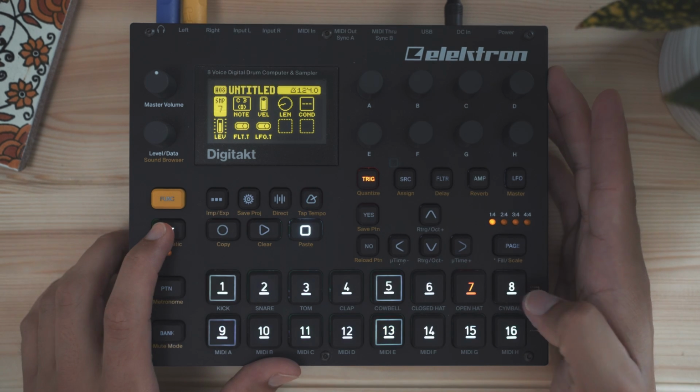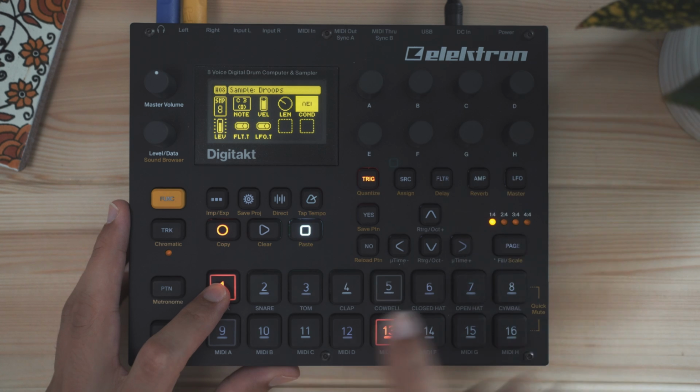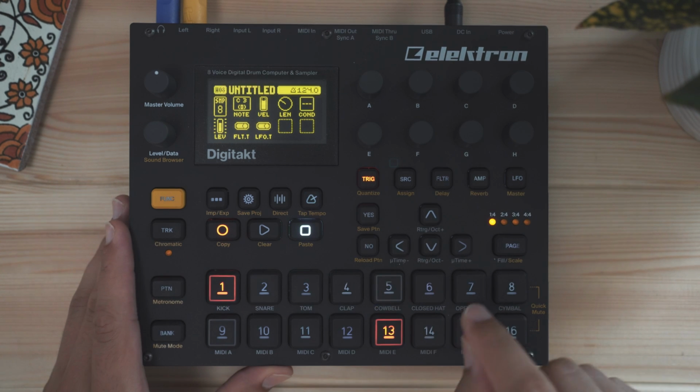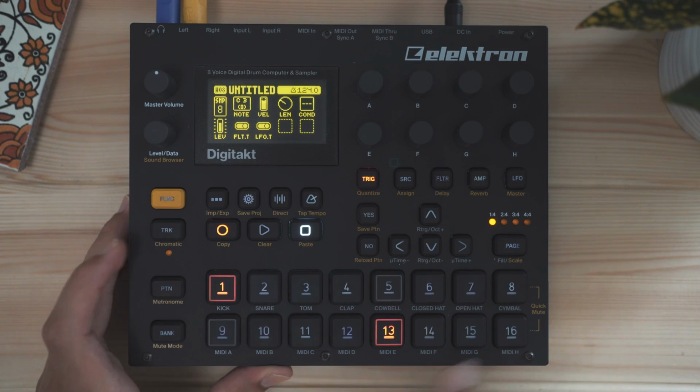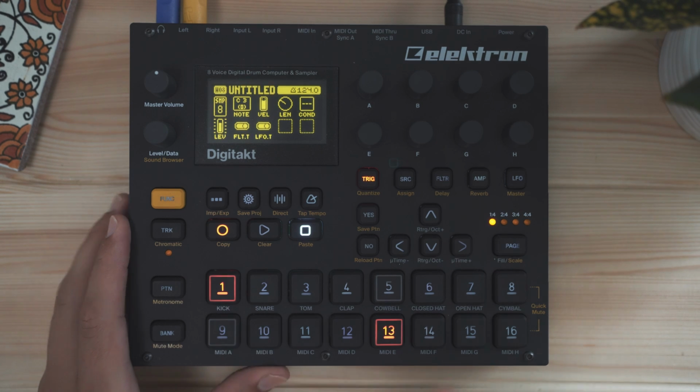And I go back to track 8, and this is set to neighbor. This will not play unless the trigger on track 7 is true. So if that 33% chance of it being triggered happens, then this trigger on track 8 will also happen.